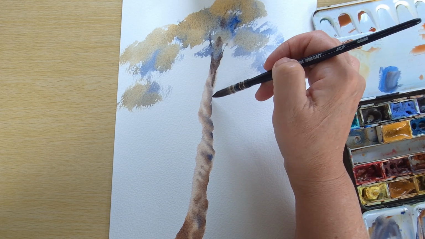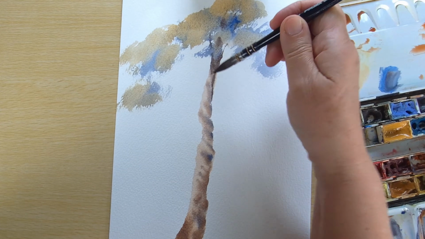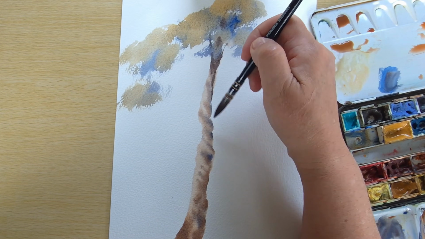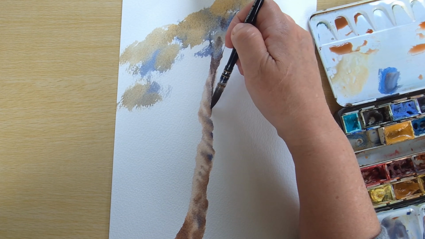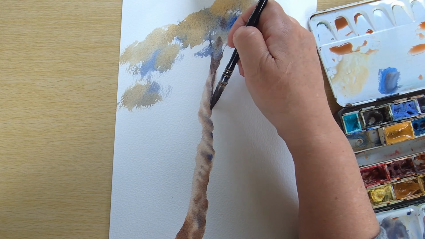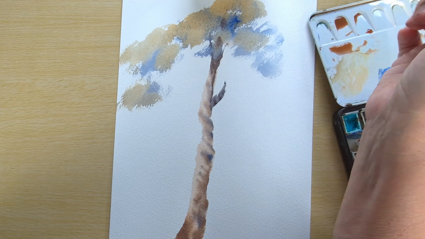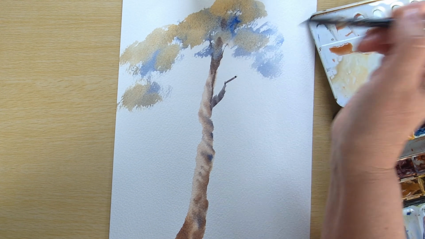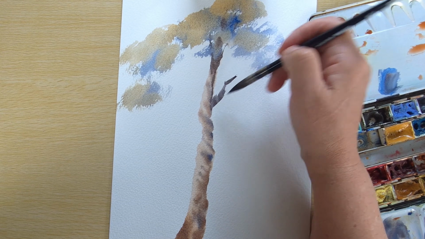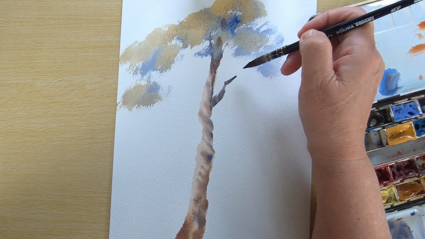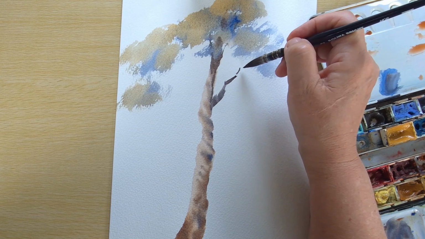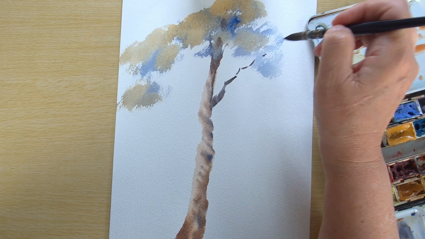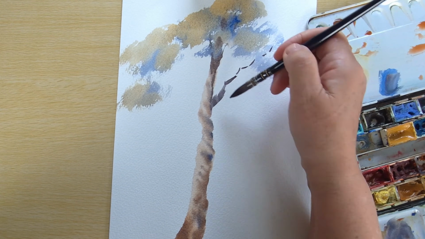Okay, now let's put in the branch that goes this way. And remember, roughly the 30-degree up. And now you can bend the branch. Every time we bend the branch, it's going to be a bit thinner, thinner, thinner, thinner, until it turns into twigs.